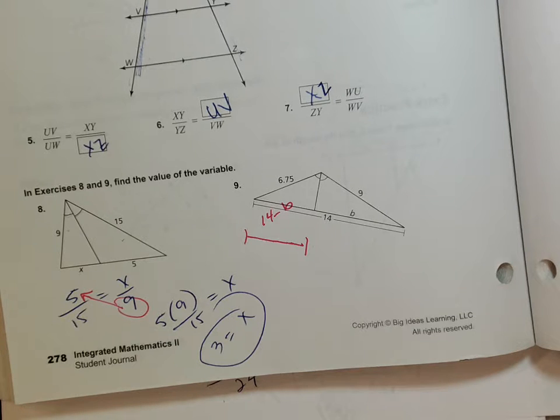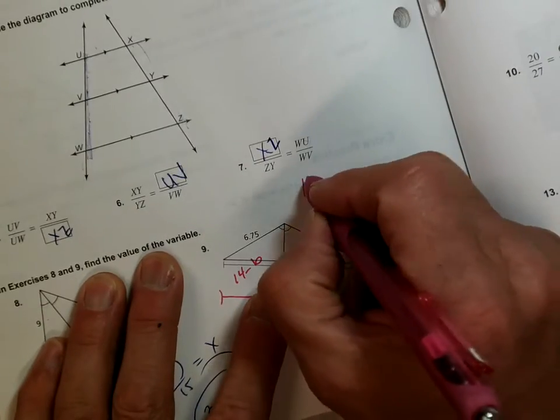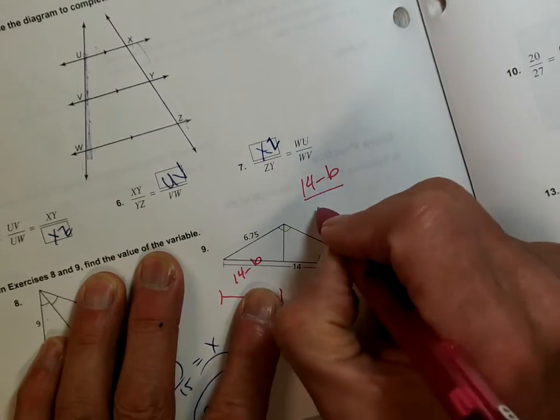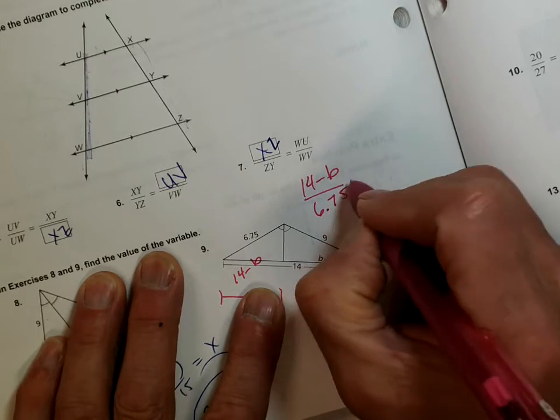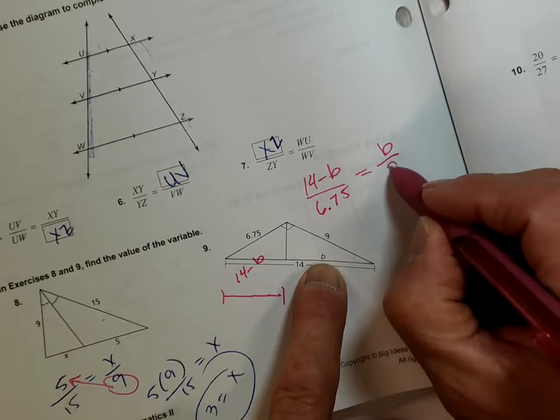Well, how would you find this side? You take 14 minus that side, right? And what's left over would go there. No, we don't know what B is. Let's find out. Okay, so how do we do it? I'm writing this. We set up our proportion, right? We're going to go 14 minus b over 6.75 equals b over 9.